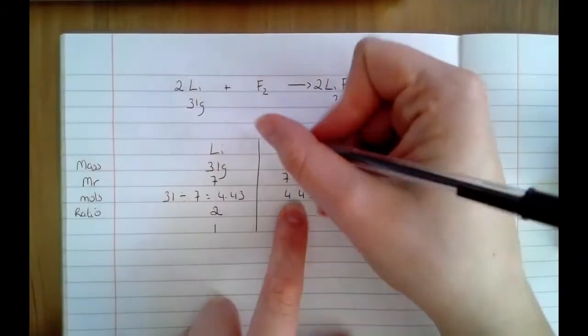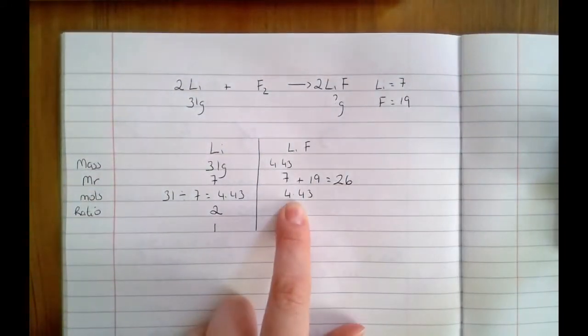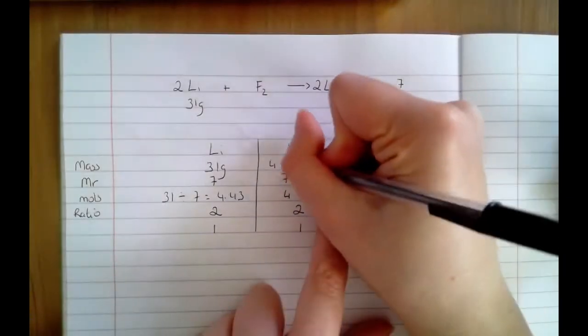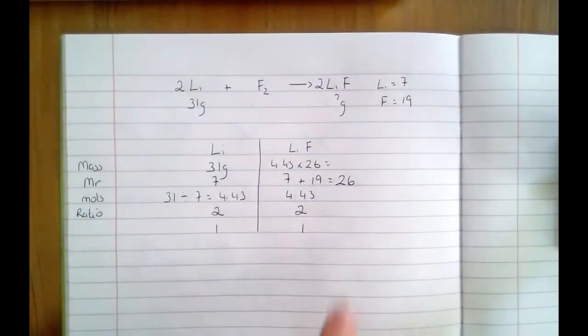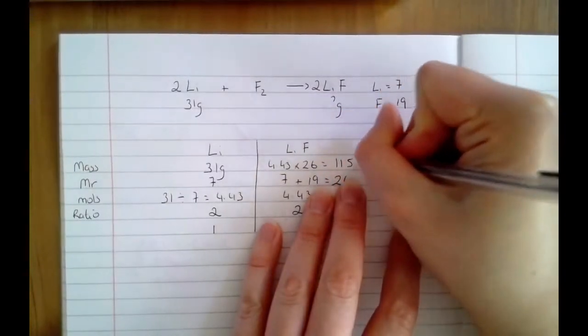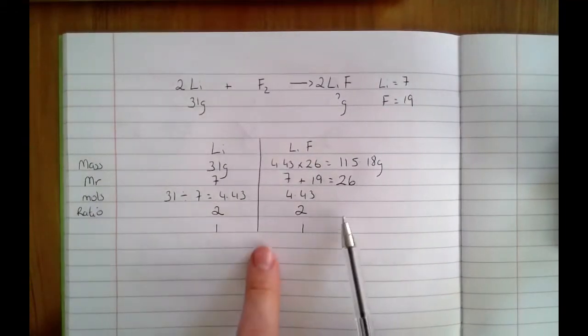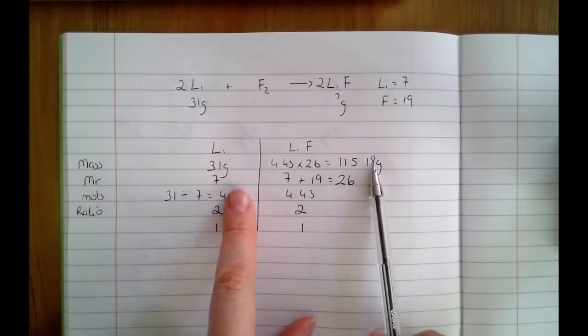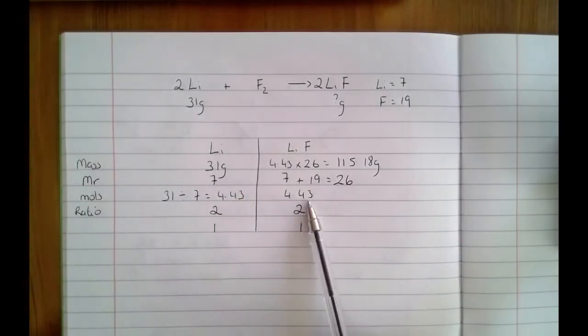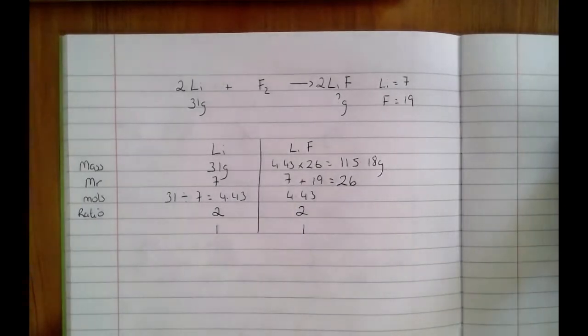If I have the number of moles, 4.43, and I want to find out the mass, I have to multiply by formula mass. So I get 4.43 multiplied by 26, and I get 115.18 grams. That's how much lithium fluoride I am producing. The number of moles is the same, but you can see the mass of lithium fluoride is much greater because you've got a greater relative formula mass.